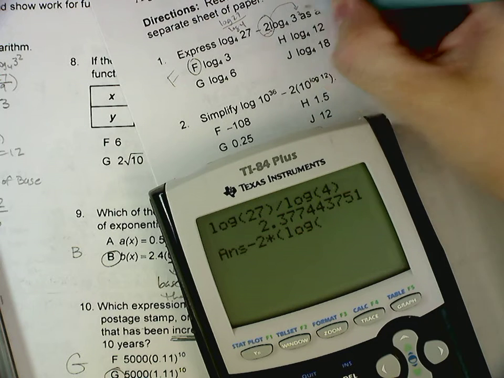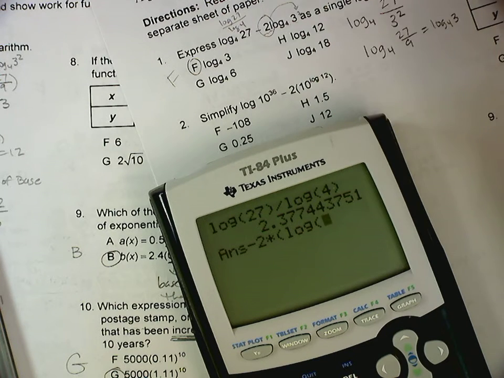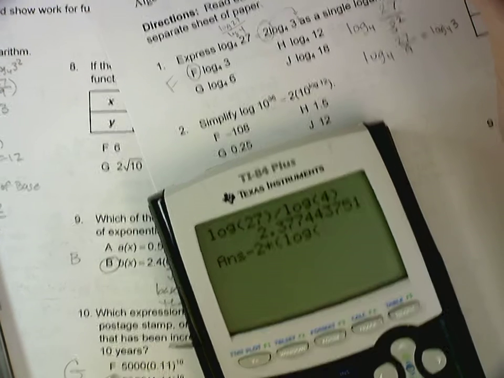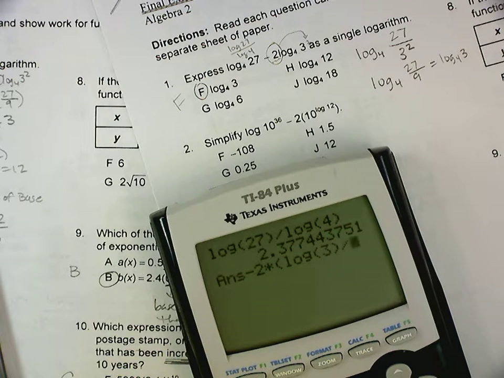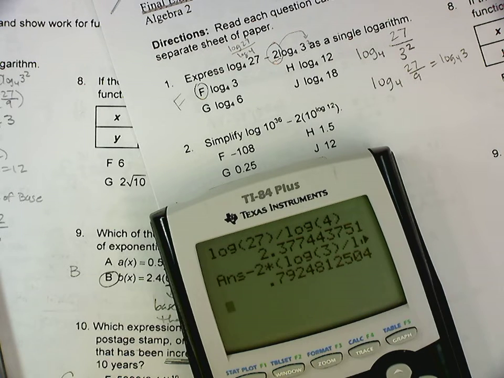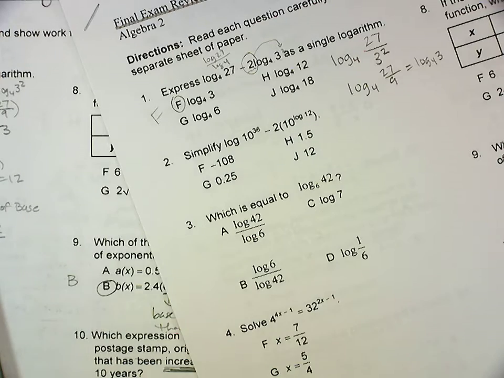So for log base 4 of 3, this is going to be the log of what? How do you find it? Oh, log 4. Yep, the log of 3 divided by the log of 4. Okay, so you could still find it that way. Okay, and you'd be able to check.